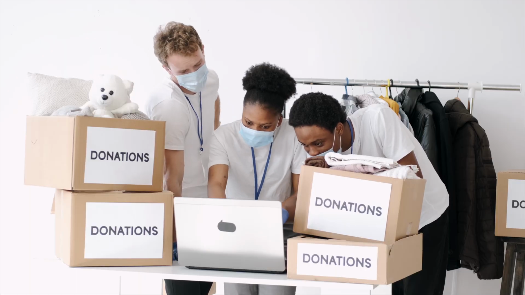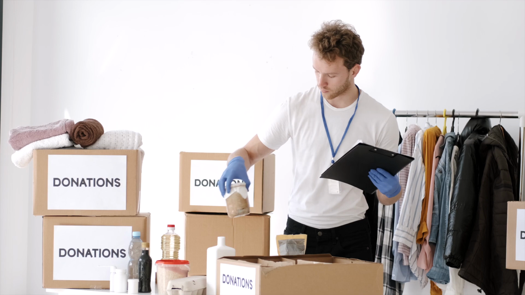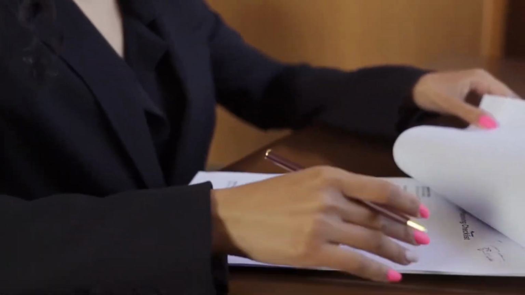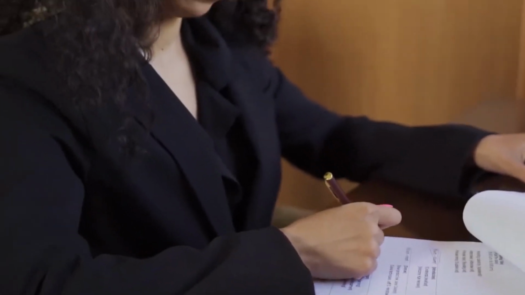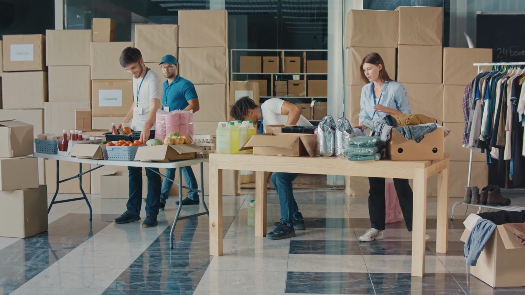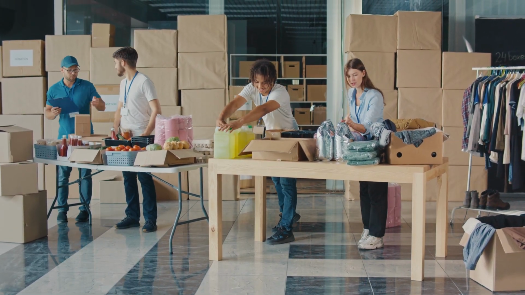10. Register for charitable solicitation. If you plan to solicit donations within California, you may need to register with the California Attorney General for charitable solicitation. The specific requirements for registration can vary depending on the type and amount of fundraising activities you plan to engage in.